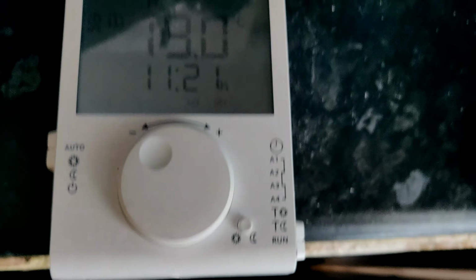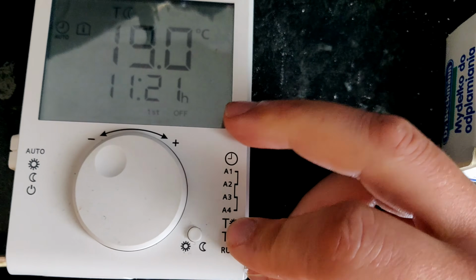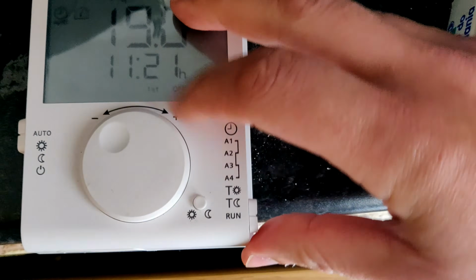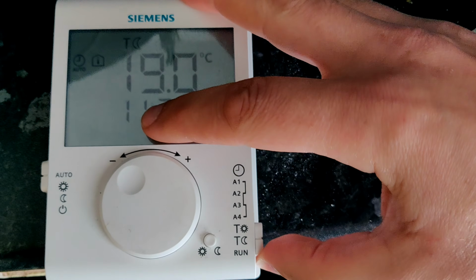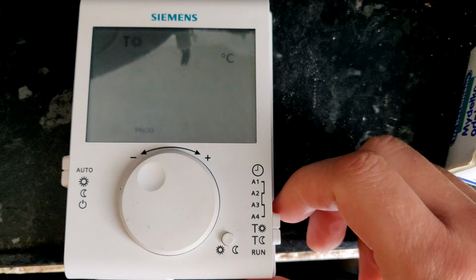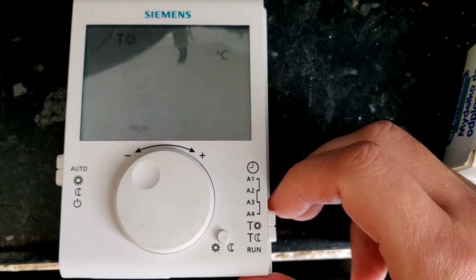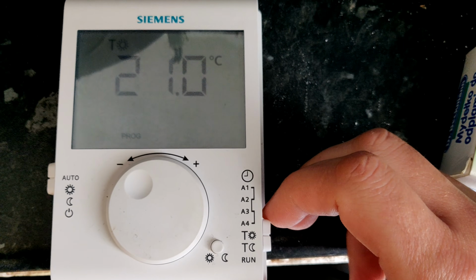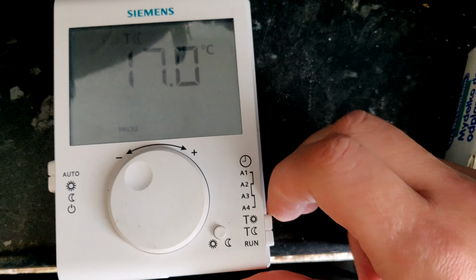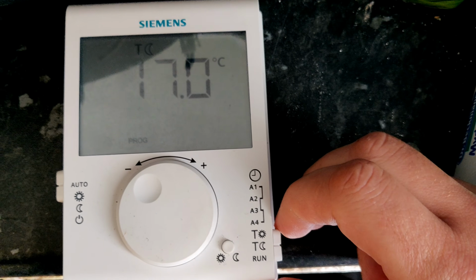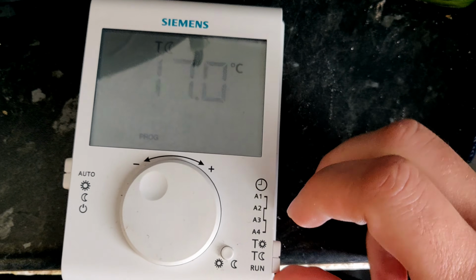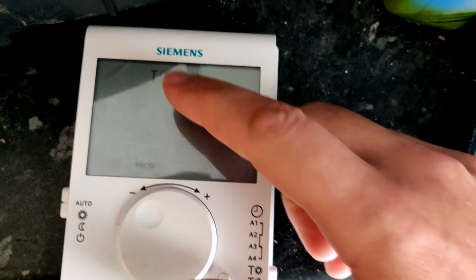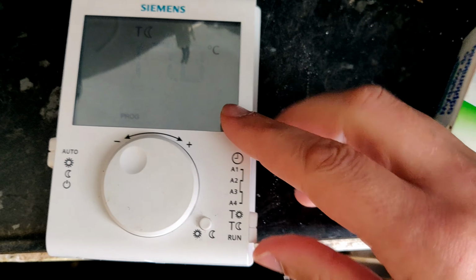Also, this here we can change the temperature. This one is what they call comfort mode, and this one is energy saving mode. But I don't really understand why they marked it as a moon and the sun, but whatever.